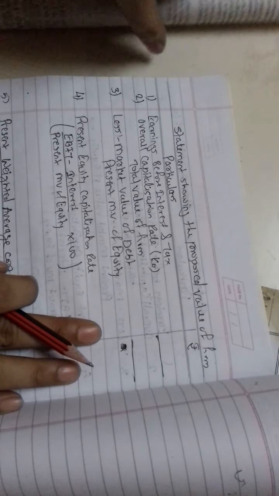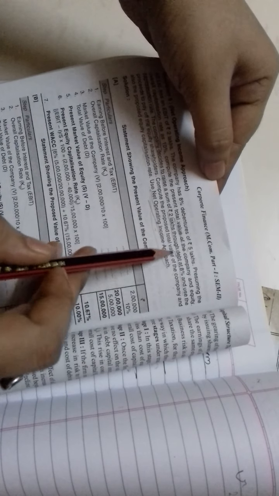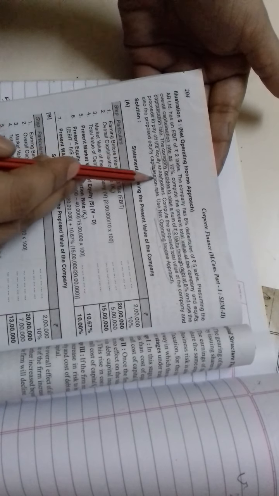And now we'll see the proposal. For the proposal, they are saying they are issuing 2 lakhs of debenture of 8% and using the proceeds to pay off equity shareholders. Okay, so they are only saying about debenture value. They have not given anything about earnings, new earnings or new equity. They are not saying anything about other things.